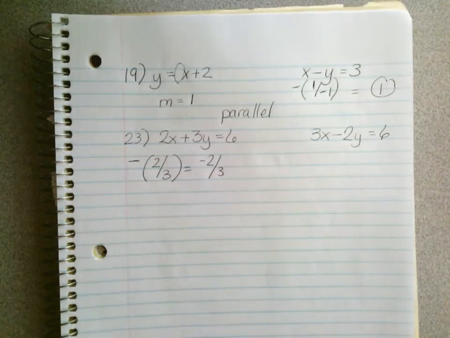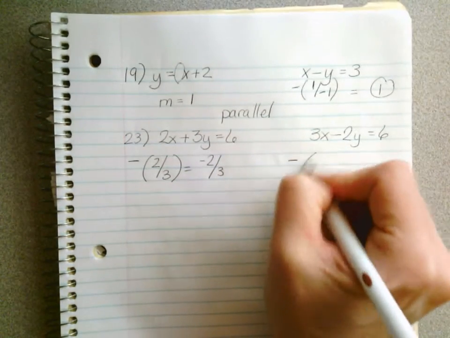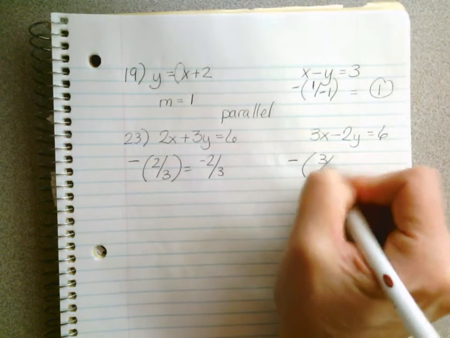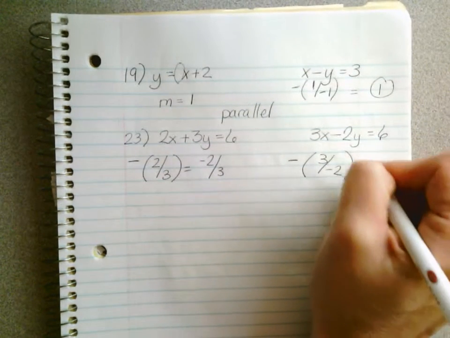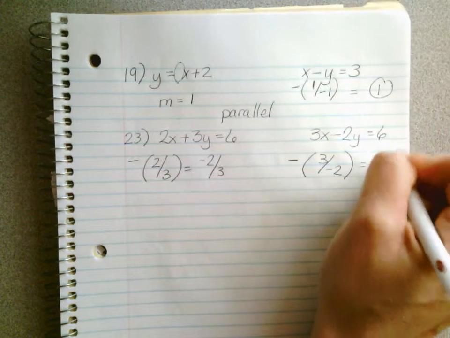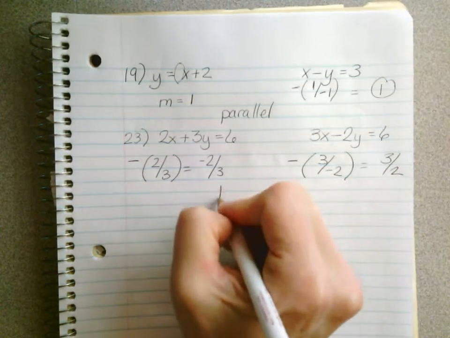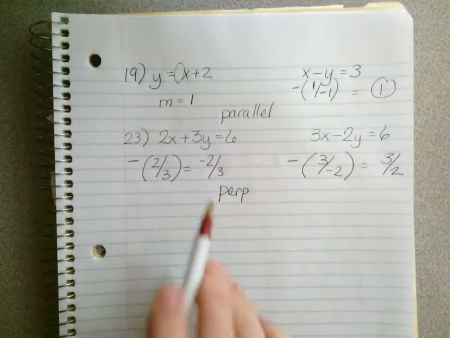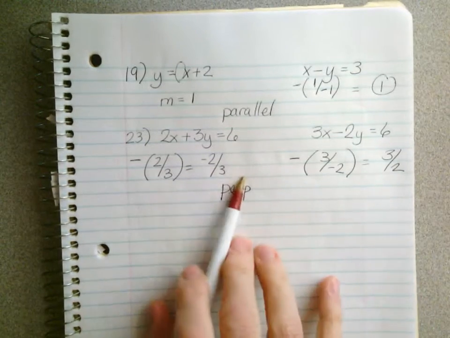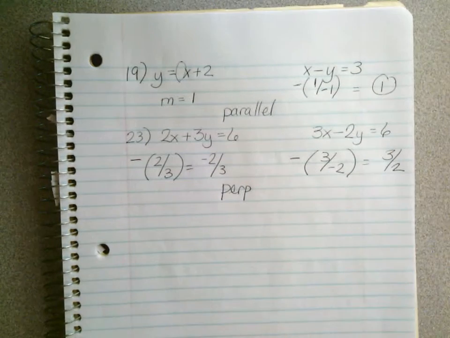That's this one's slope. The opposite of 3 over -2. That's this line's slope. Parallel, perpendicular, or neither? Perp. Good. Positive, negative, so that's opposite. 2/3, 3/2 reciprocal.